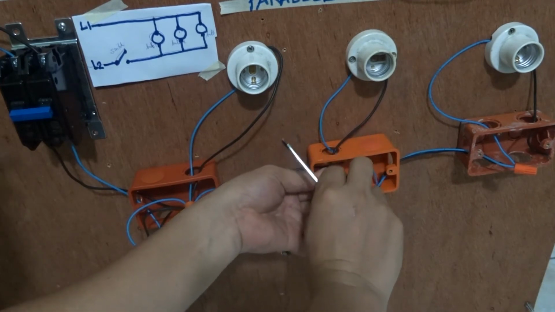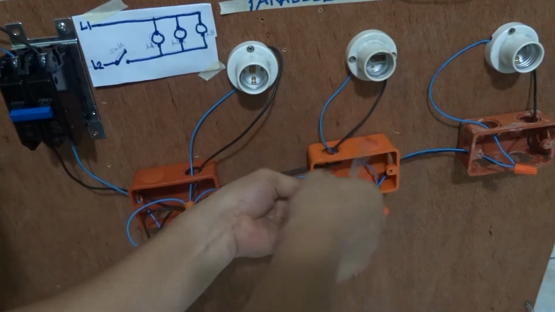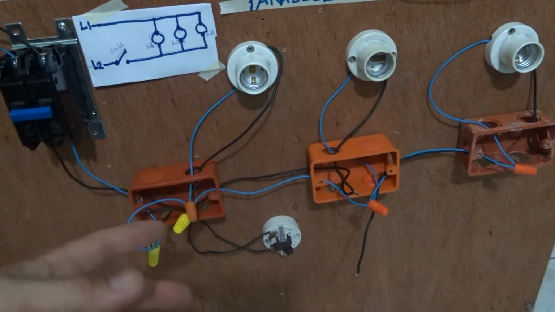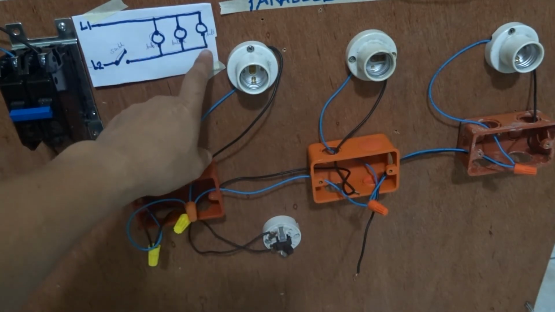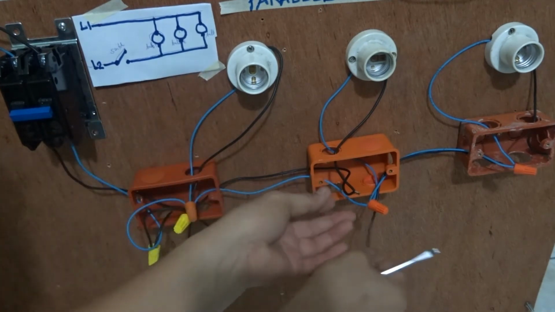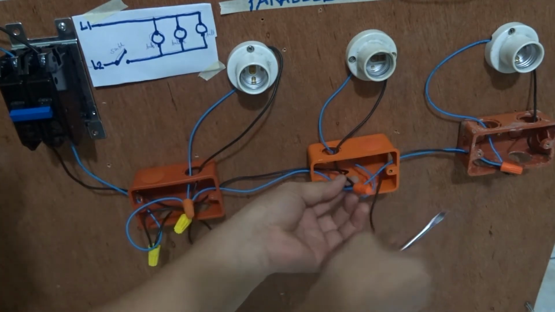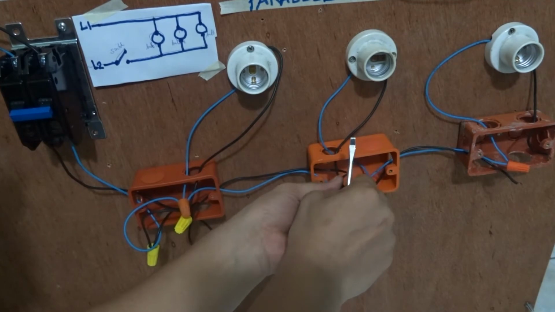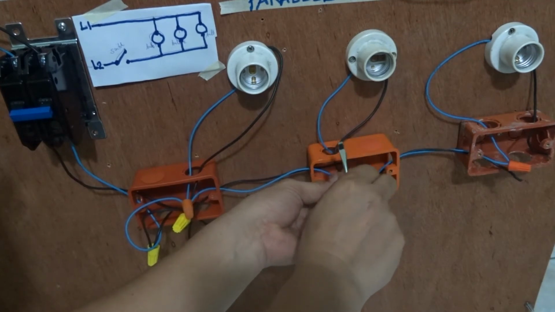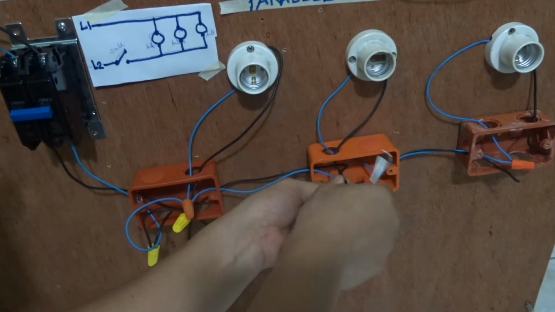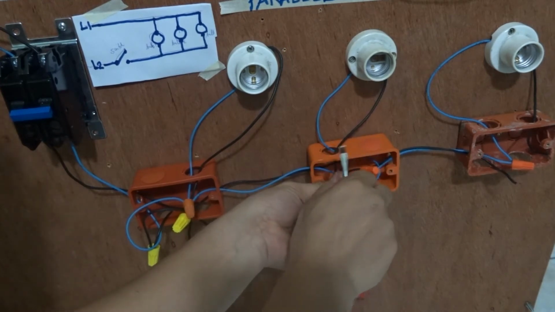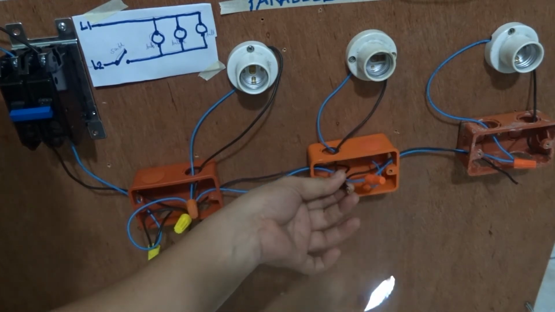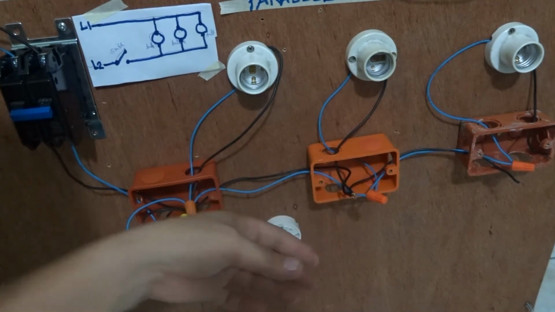Next, we need a traveler going to bulb number 3. This one. As you can see, it's very easy to wire, to line up line 1 and number 2 because of the color coding of the wire.